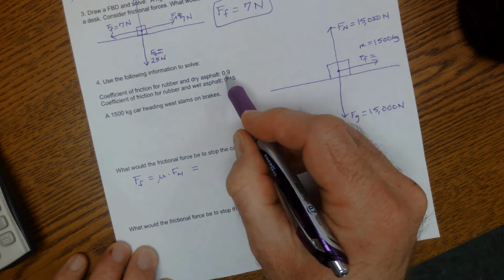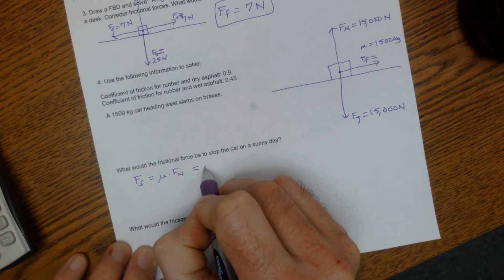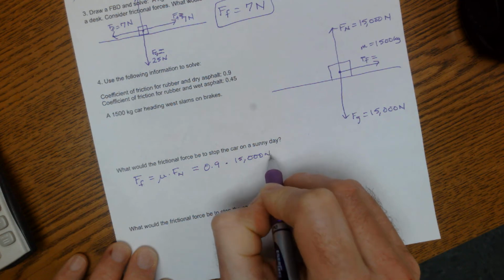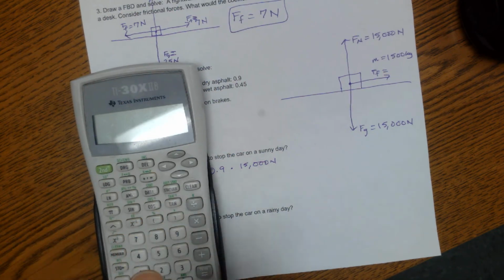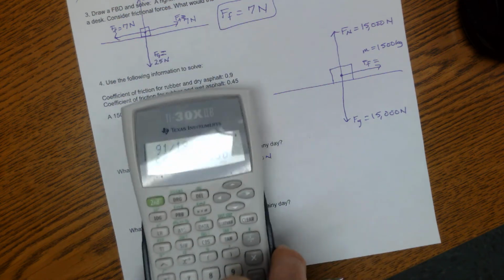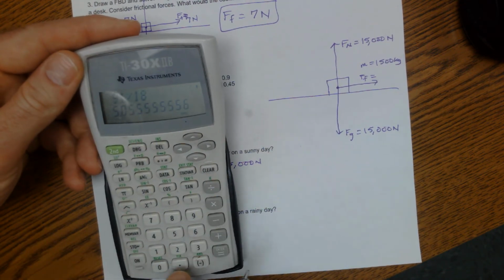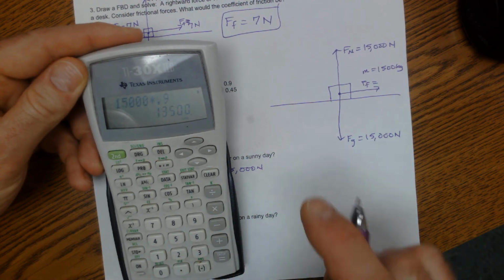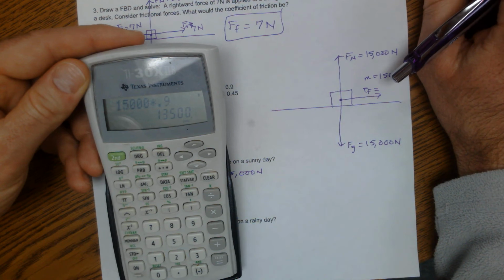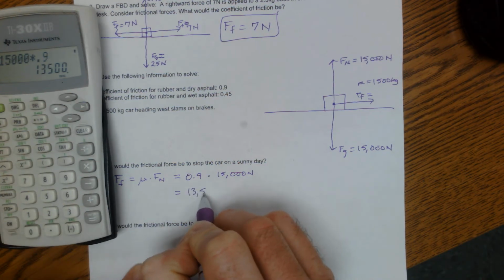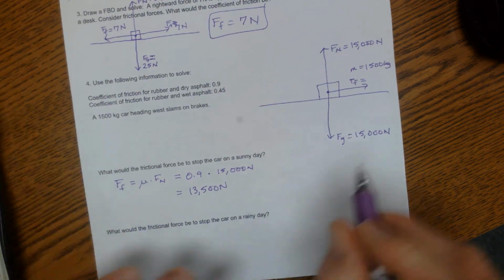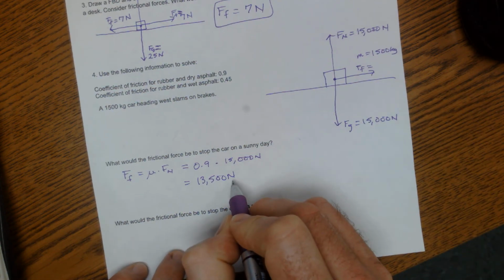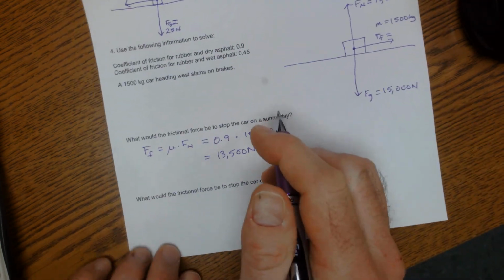We've got the coefficient of friction, and we have the normal force. So it's going to be 0.9 times 15,000 newtons. So let me try to place that where you guys can see the calculator actually. And 15,000 times 0.9 gives me 13,500 newtons. So for a dry day, and we're going to do a wet one here in a second, so I'm not going to fill this in, we'd have 13,500 newtons of friction force working to stop that.